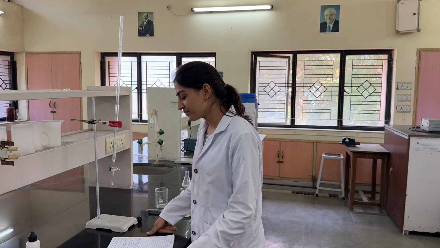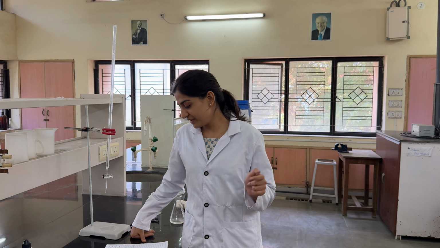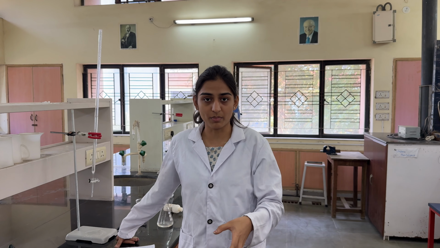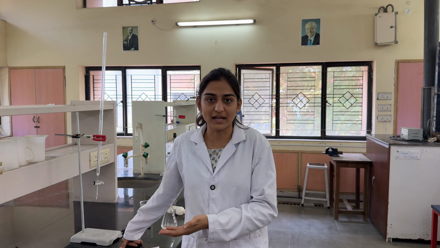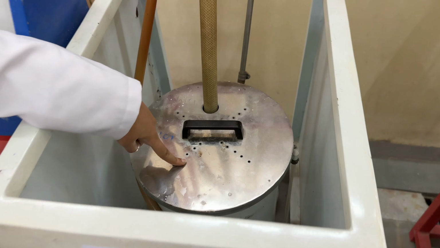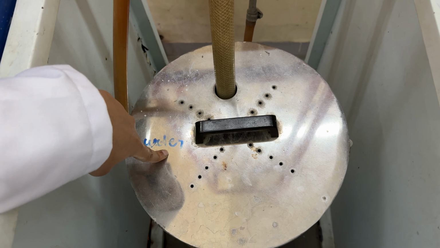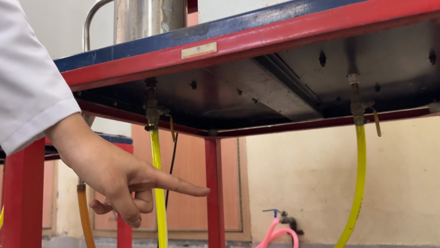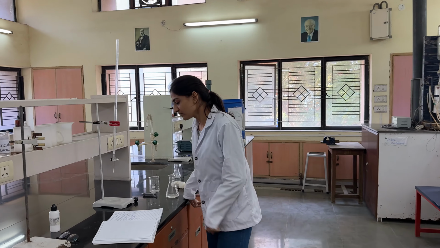Second precaution is, while you are filling water in the feed tank, make sure to close all the drain pipes. It shouldn't happen that you are filling the feed tank while the drain valves are also open, so you are not able to fill the feed tank. You know what the feed tank is, right? This is the feed tank. Once you have started filling it, you should keep all the drain valves closed so that the feed tank will get filled easily.